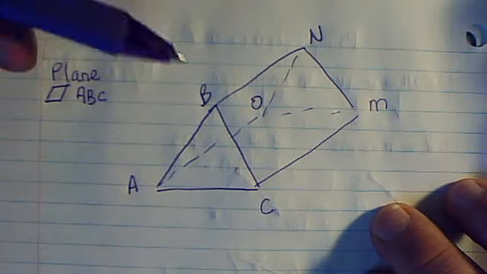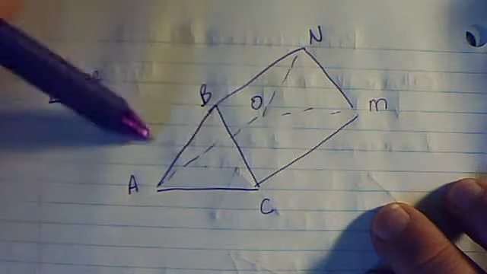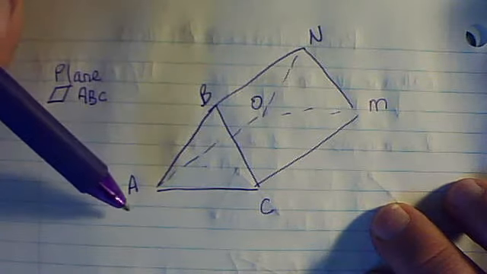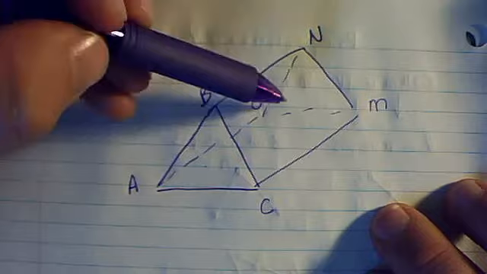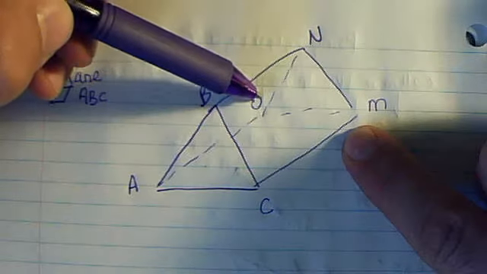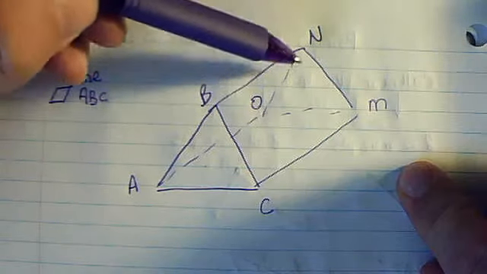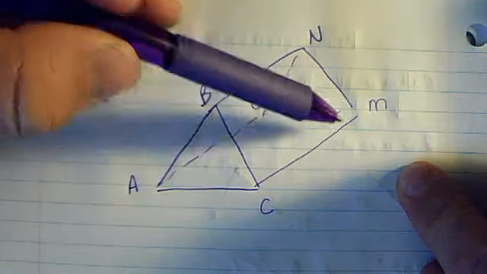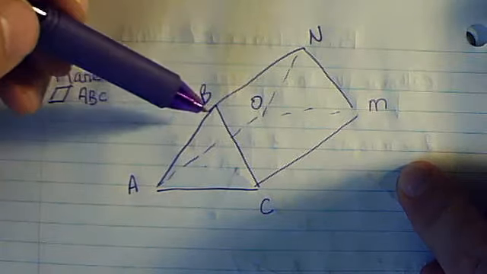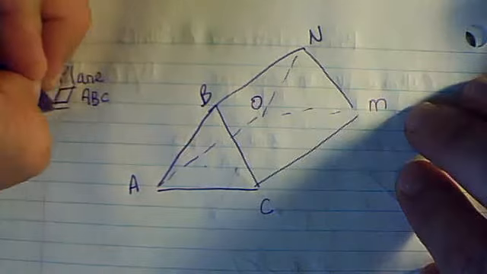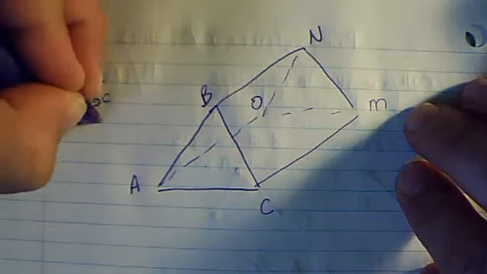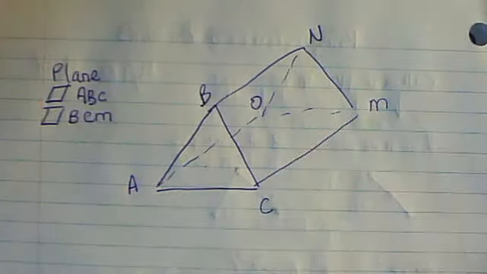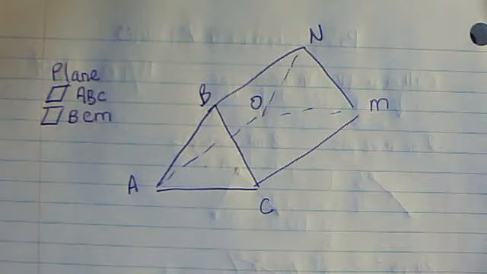Now, if I wanted to name a plane for one of the rectangles, one of those faces, okay, let's say I wanted to name this rectangular face here. That means I need 3 of these 4 letters as part of my plane name. So let's say I pick B, C, and M. So plane BCM represents that whole entire rectangle, and that would be my plane. So when you name planes, make sure you're naming them with 3 letters. Planes need to be named with 3 letters.